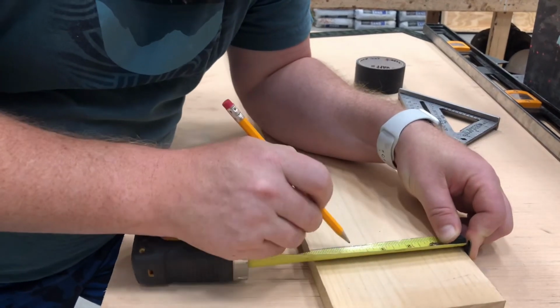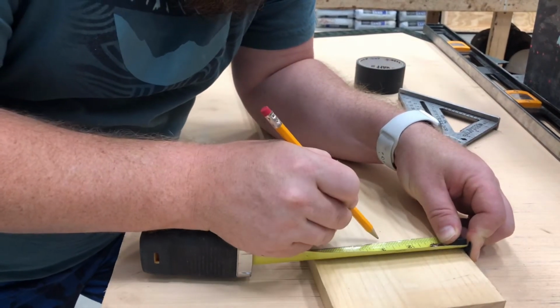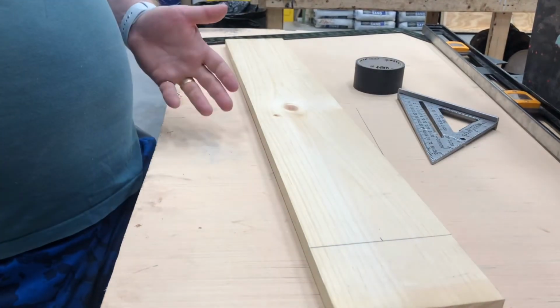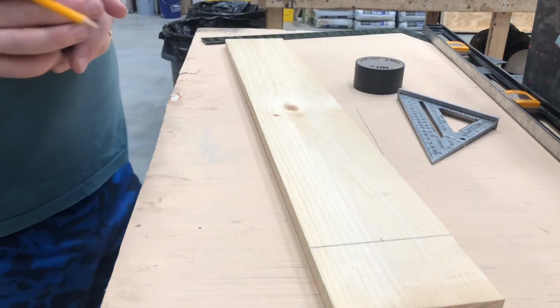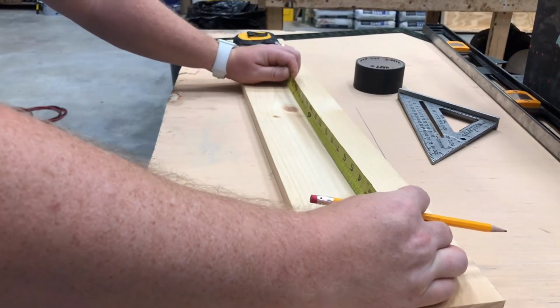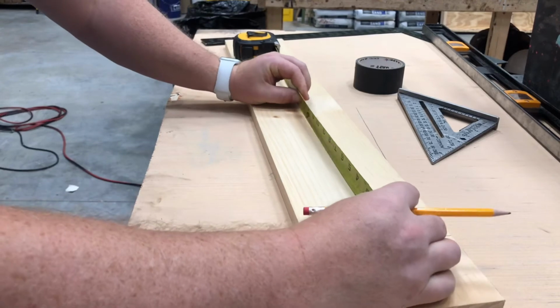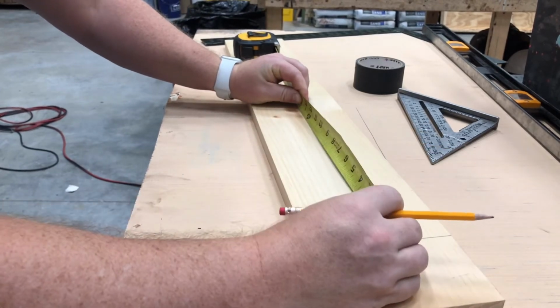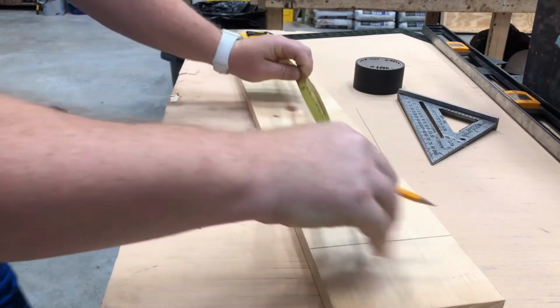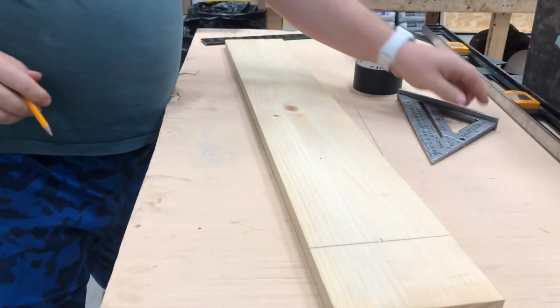So we're going to put a mark at 2 3/4, which is the middle point of this piece of wood. This is easier for us because we are making up the radius that we are going to draw. I am going to put a mark 1 foot from that line.